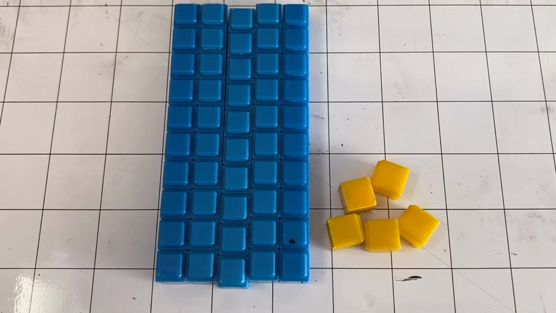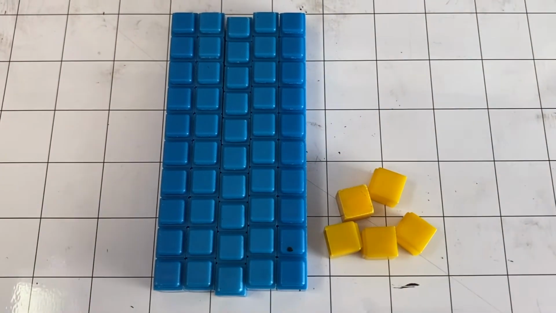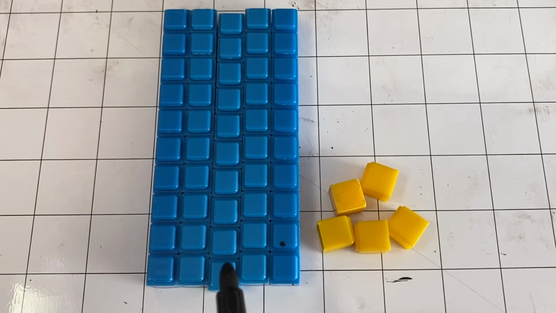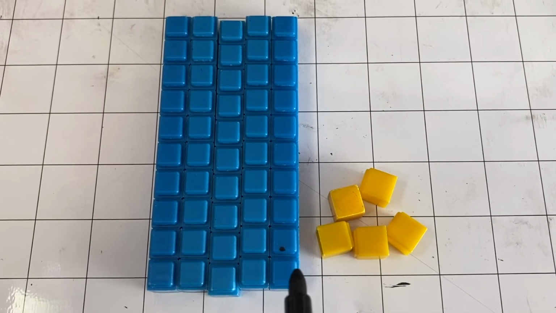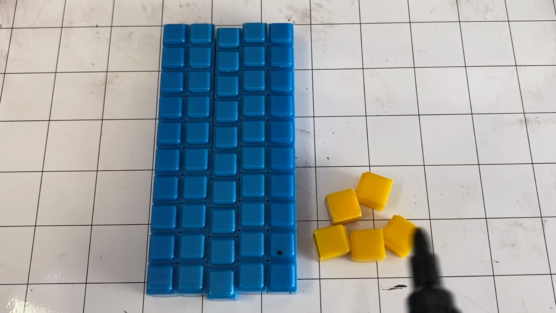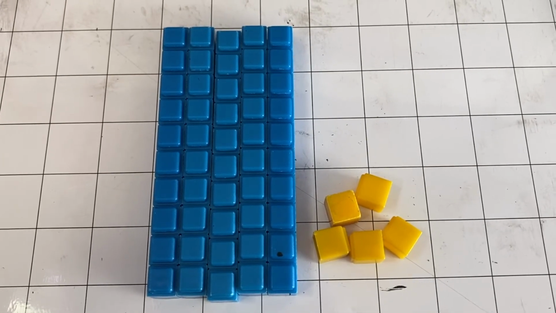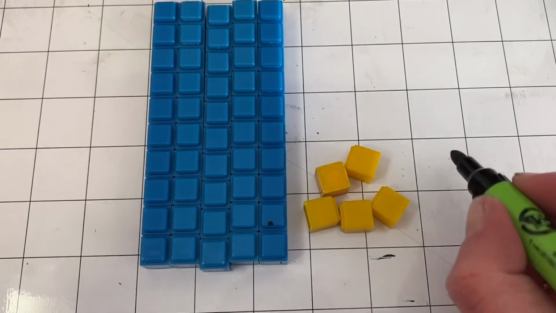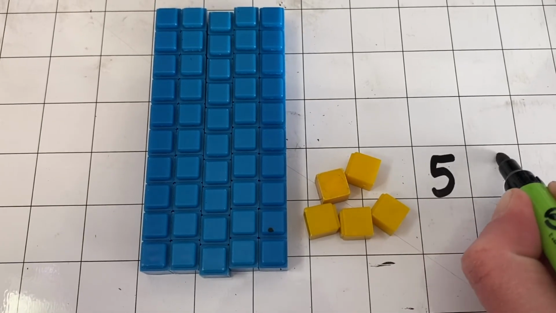Children can then put the base 10 together to find the total. 10, 20, 30, 40, 50. 1, 2, 3, 4, 5. Therefore, the answer is 55.